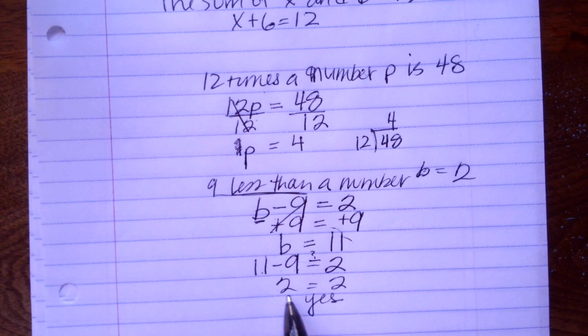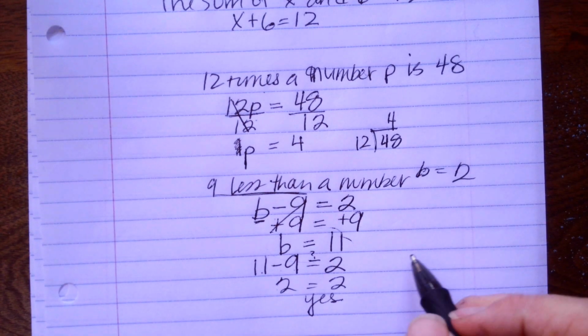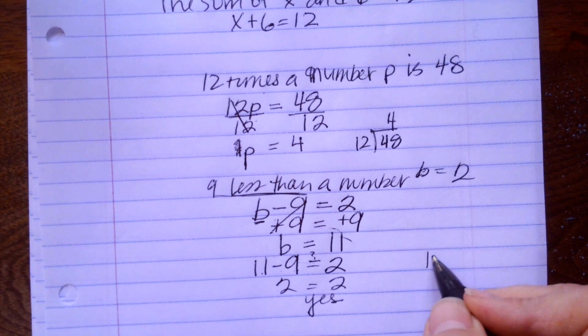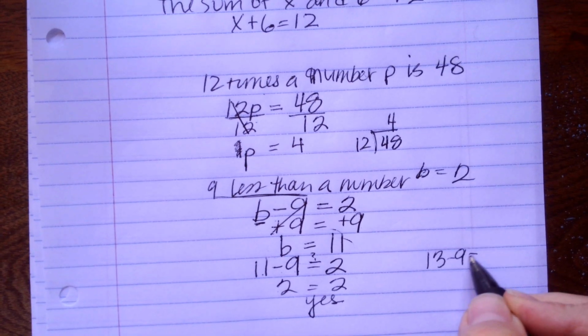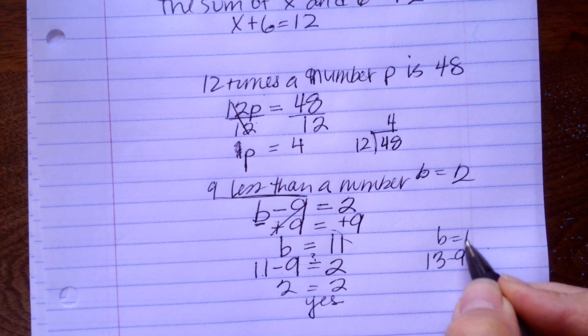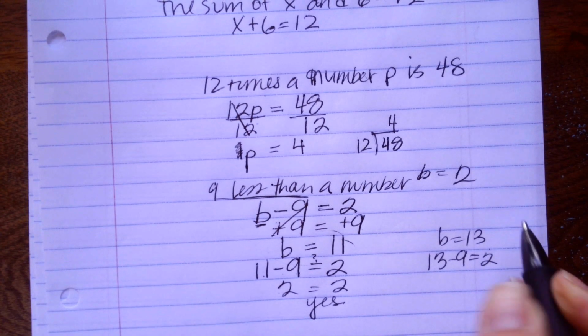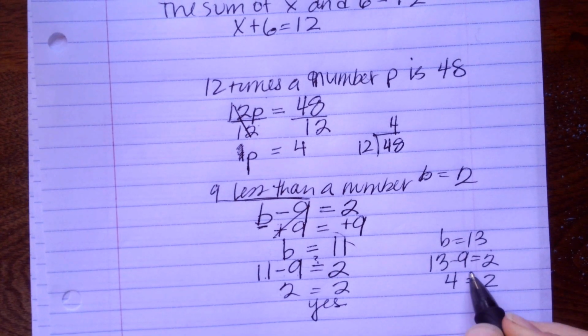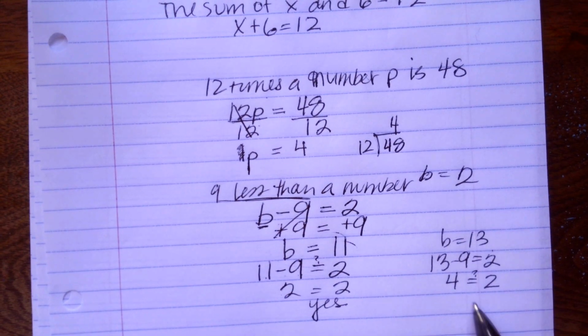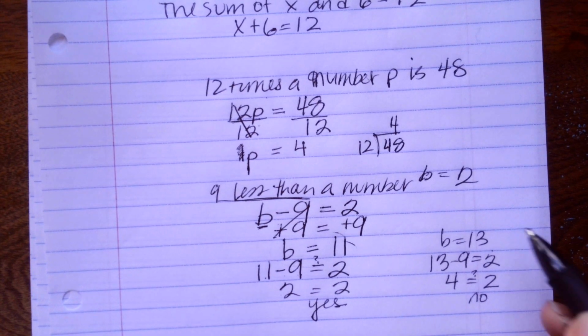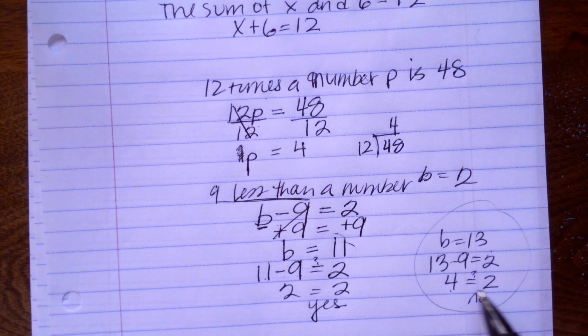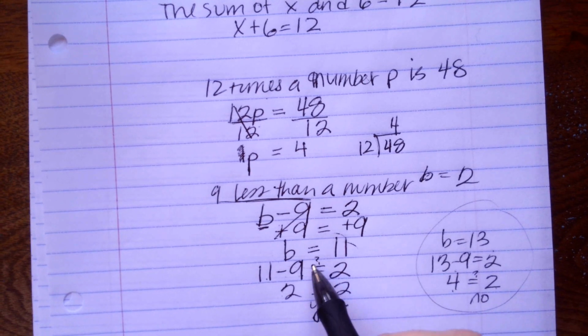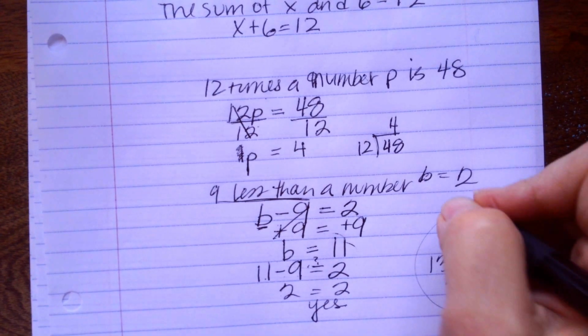Suppose you got something like b equals 13, and you plugged it in, 13 minus 9, then you would say 4 equals 2. Is that correct? No. So then if you do not get the same number on both sides when you plug it into the equation, you have to redo the problem. This is called checking your answer.